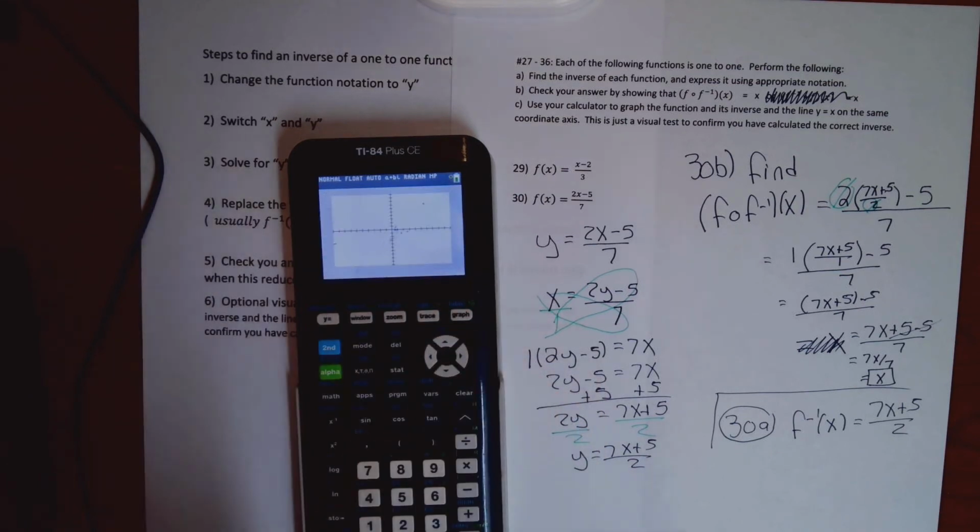And if I graph those, we'll see that symmetry along the line that goes through the origin at a 45-degree angle, the line y equals x. Boy, I was graphing slow. So those are my function and my inverse, and there's a line of symmetry. And you can see the perfect symmetry on either side of that line. That's what it's supposed to look like.